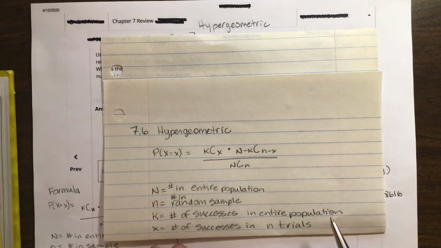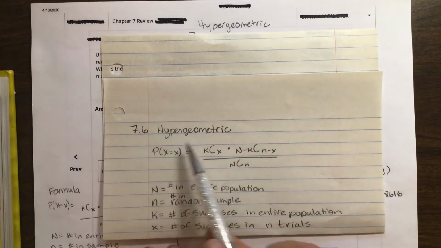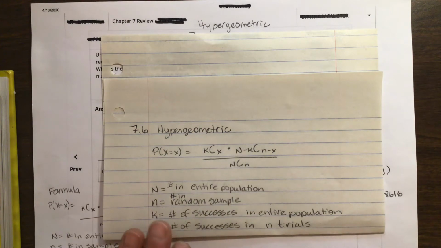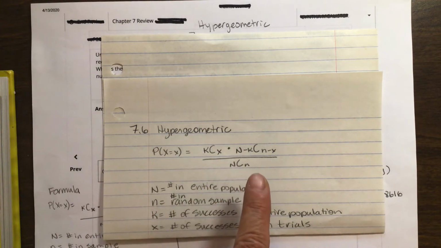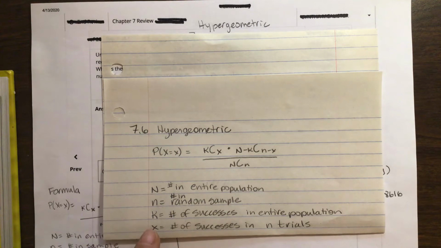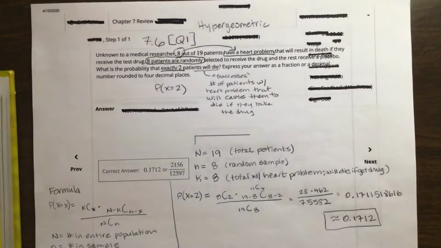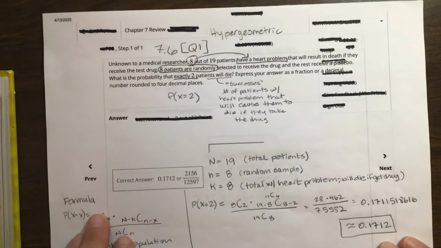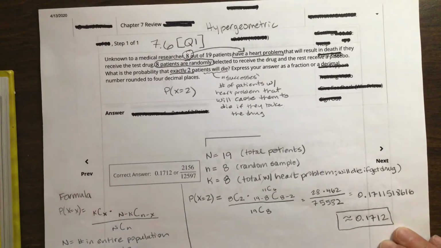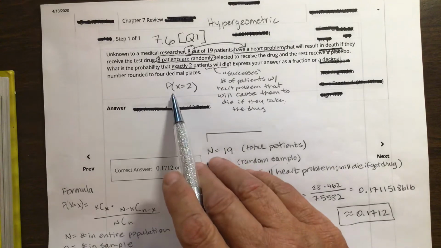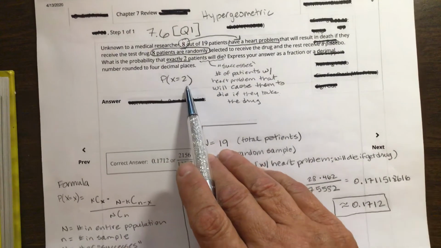This is the tutorial for the hypergeometric distribution, and this is the general formula, as well as what these variables in general stand for. So pause the video and copy that into your notebook if you don't already have it. The first example is the simplest kind, the kind where your probability is exactly equal to a number.